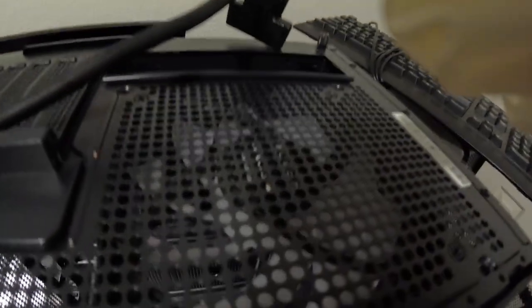This computer case has 4 fans. There's 3 over here and 1 up here.